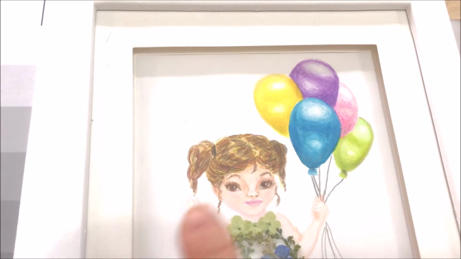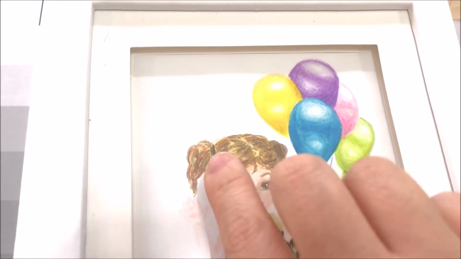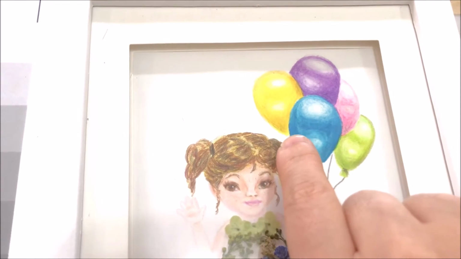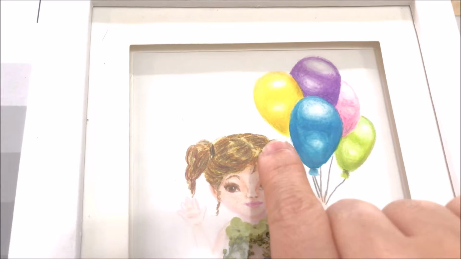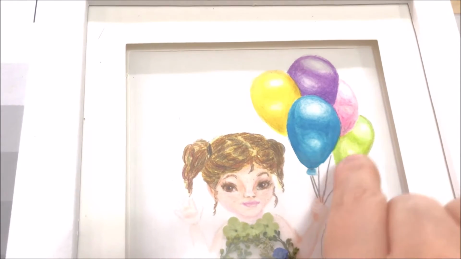For lighter color balloons like the yellow and green ones, you may not be able to find a very dark yellow or green. So in here, I used a gray color pencil to add some darkness here.